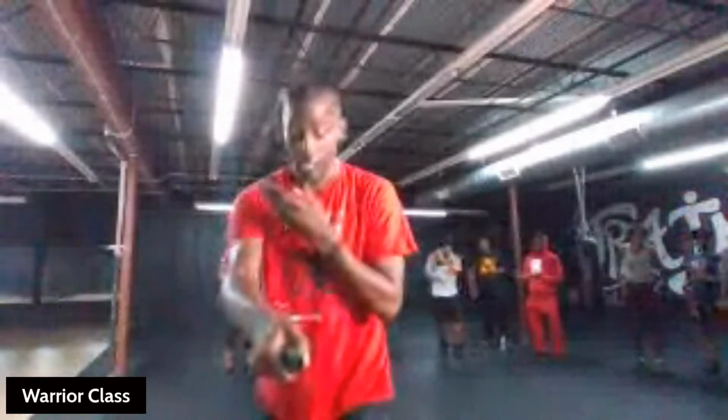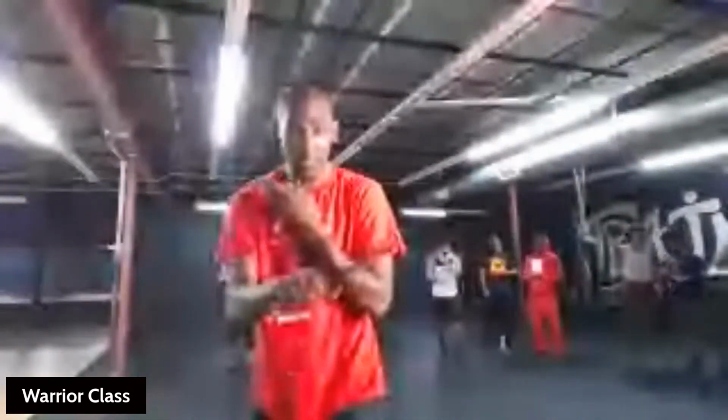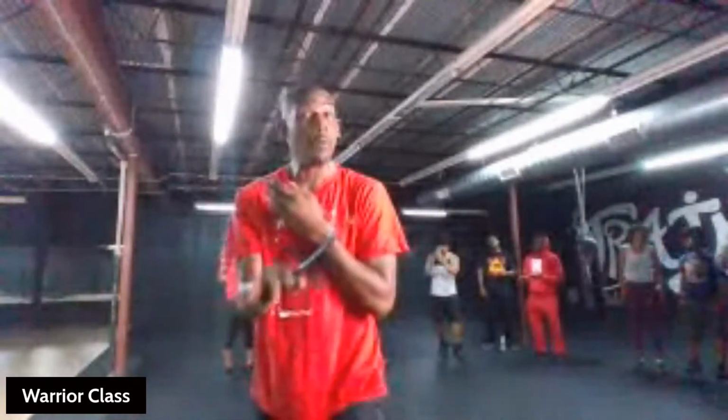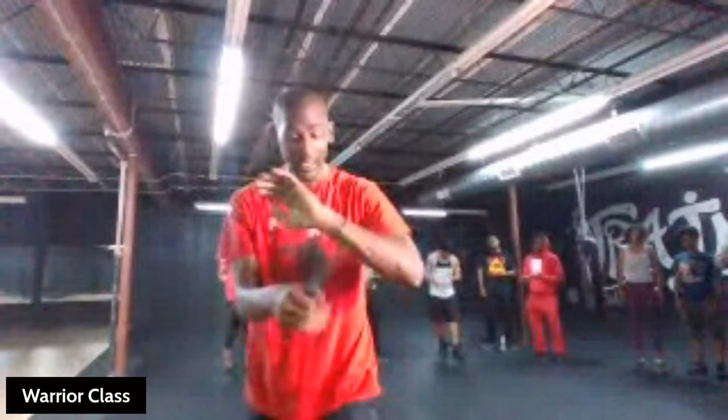Now, what I tend to do is keep my hand upwards like this when I'm facing a knife attack, because I don't want to be out like this and get this cut.